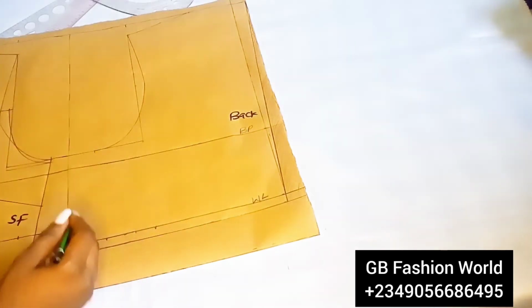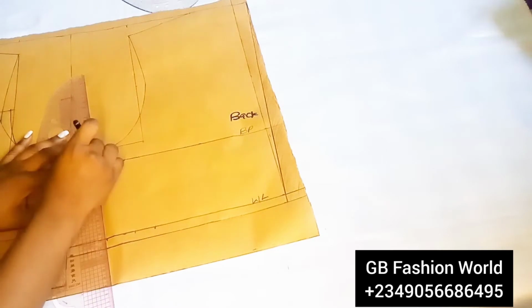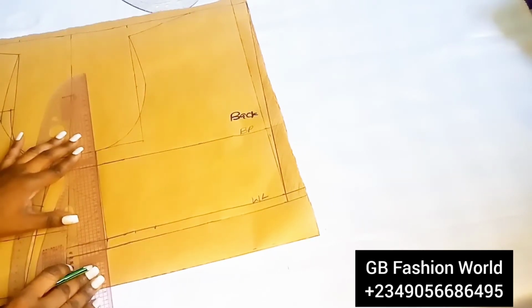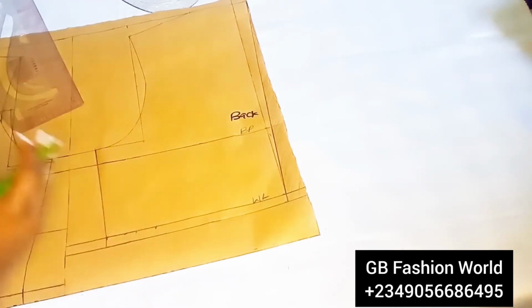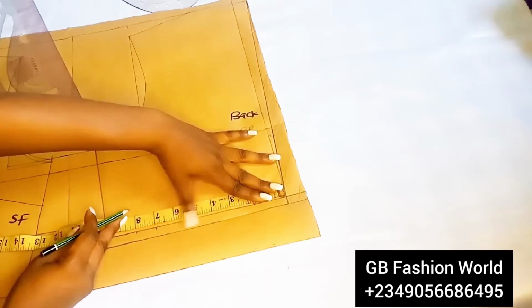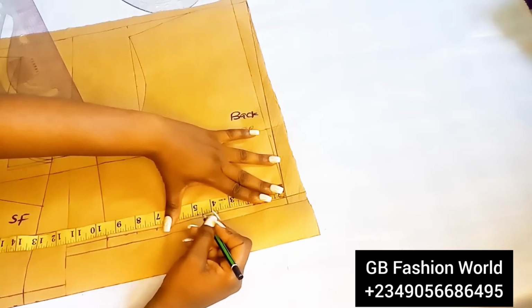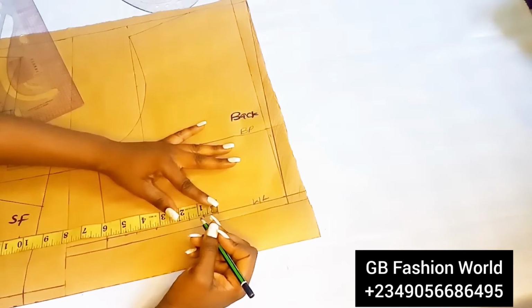Did you see what I did? So 1/4 of my waist circumference, 1 inch for the intake at the back part, and then 1.5 inch for the darts. From here I'm going to mark my dart of 1.5 inches. I took 1.5 inches, so I'm going to add that 1.5 inches. Did you see what I did?